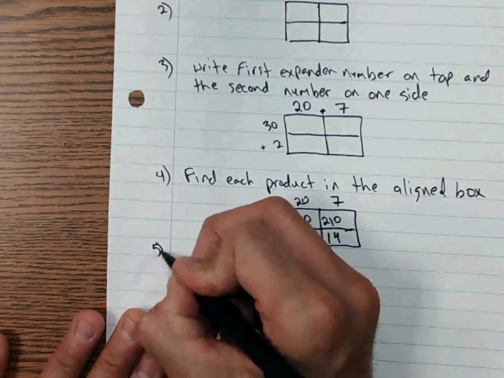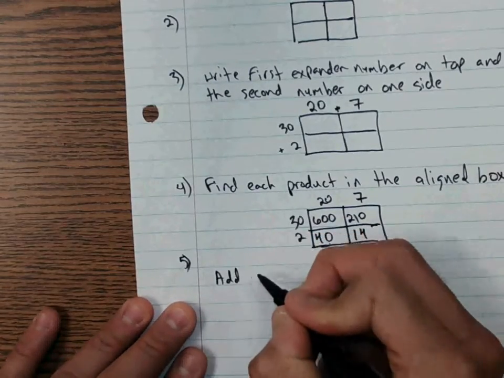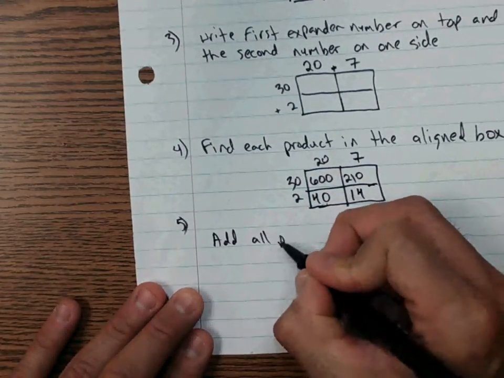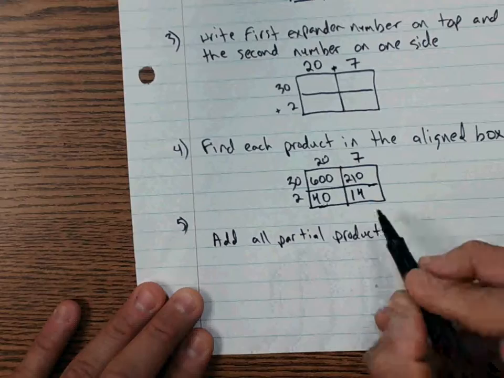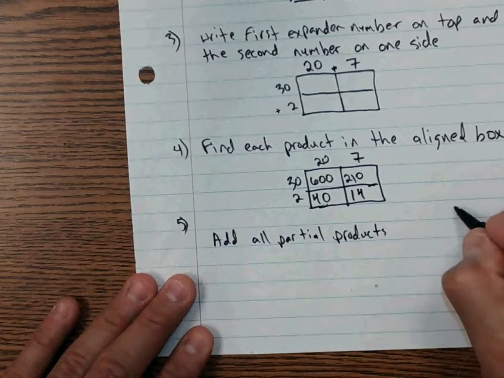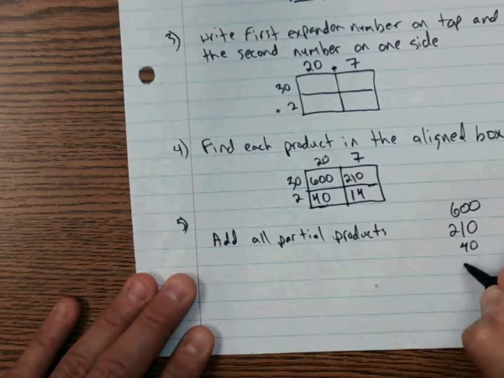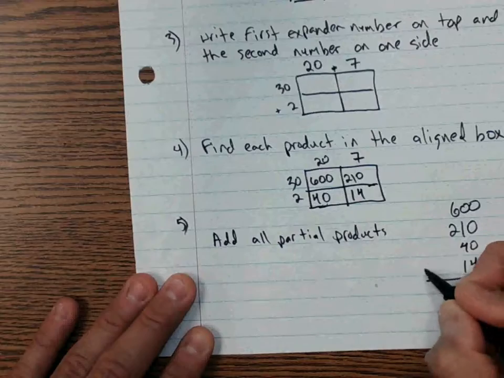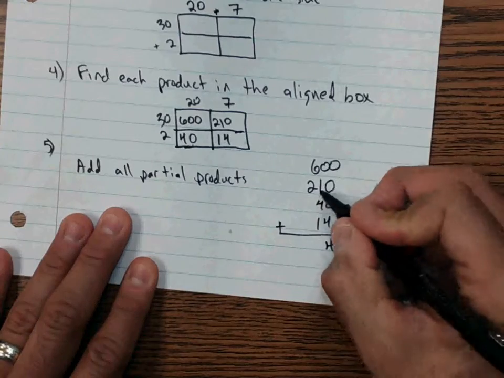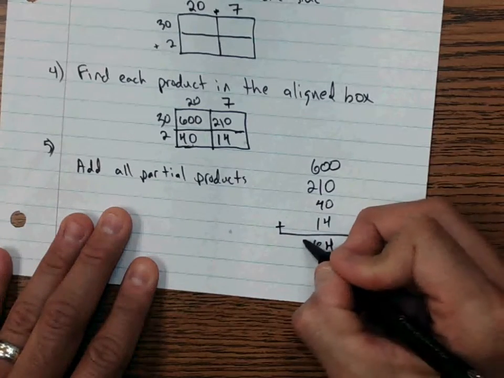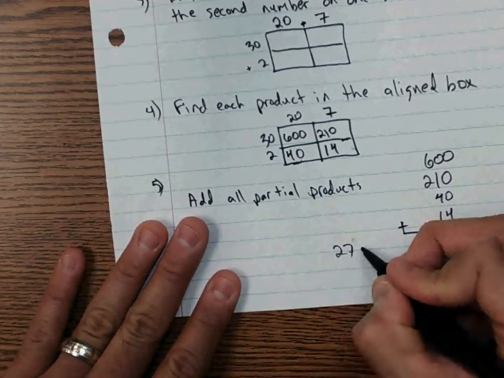Okay. The last step is where you're going to add all partial products. Partial product, that's just what you have in each of your boxes. So line them up, 600 plus 210 plus 40 plus 14, and just add them up like you normally would. 4 plus 1 plus 1 is 6. 6 plus 2 is 8. So this is actually the product of 27 and 32.